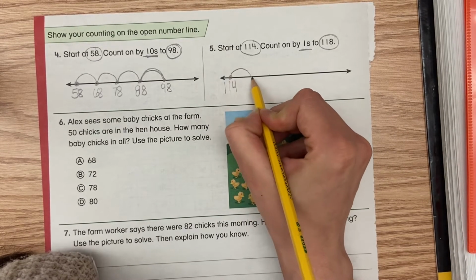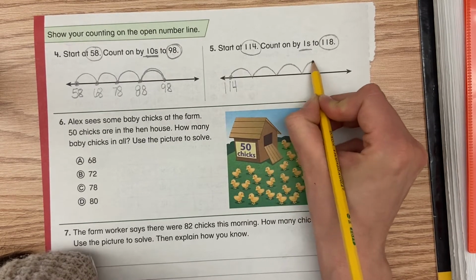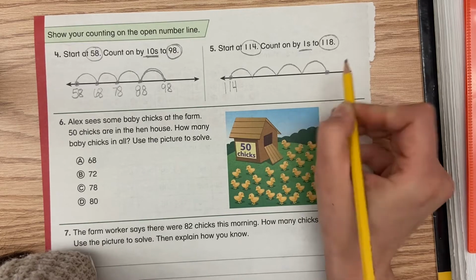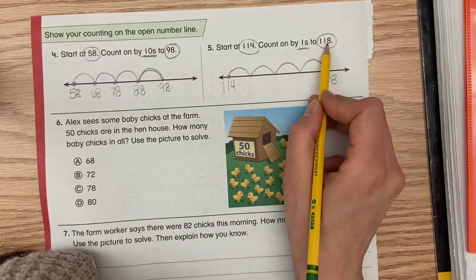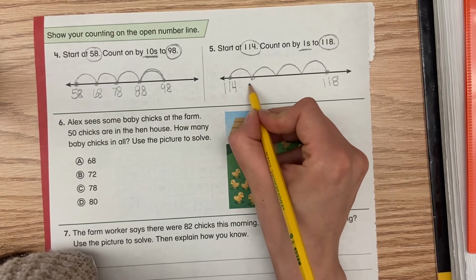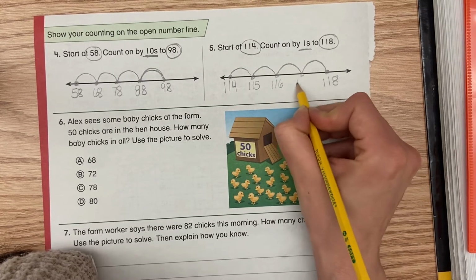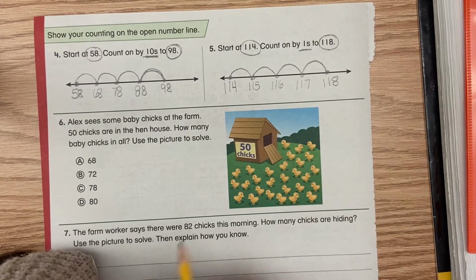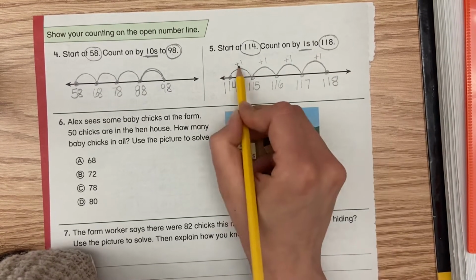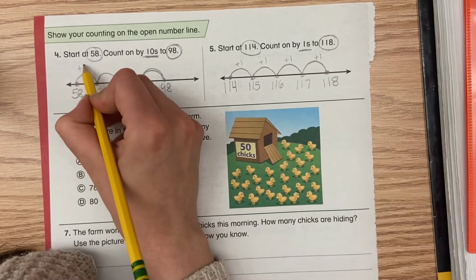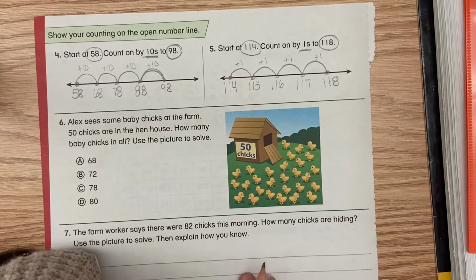Ready? 115, 116, 117, 118. I'm going to stop at 118. Let's go ahead and go back and count by ones. 114, 115, 116, 117, and 118. You can also label the jumps up here to show that you counted by either ones or tens based on what the problem asked you.